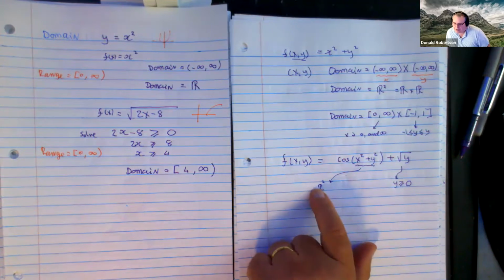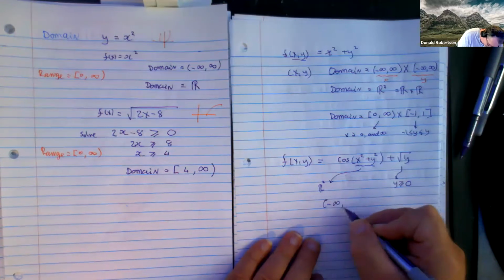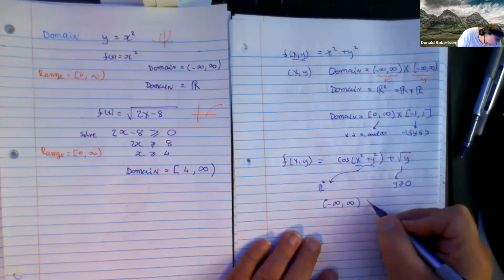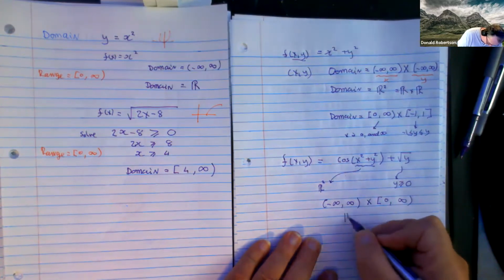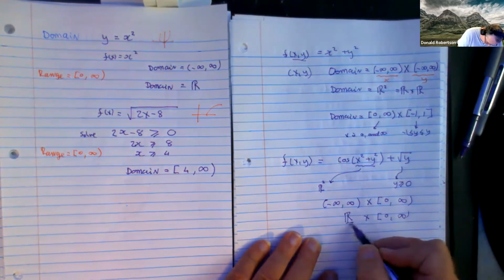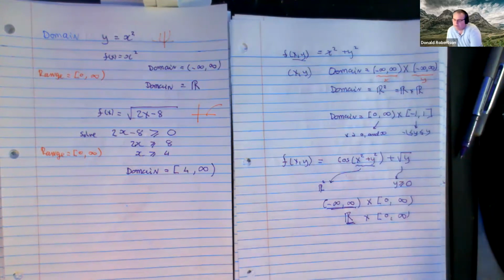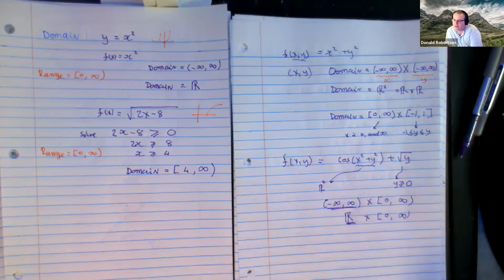Now, when you put this guy and that guy together, what you end up with is that the x's can be anything they like, but the y's have to be 0 or above. You would also write it in slightly shorter notation by using that. So whenever I use that, it just means that. So the domain of a multivariate function is going to be what the x's can do cross what the y's can do. Are we good so far?